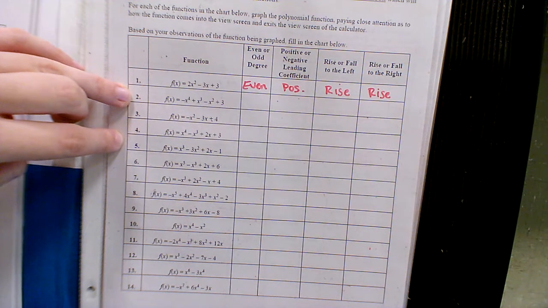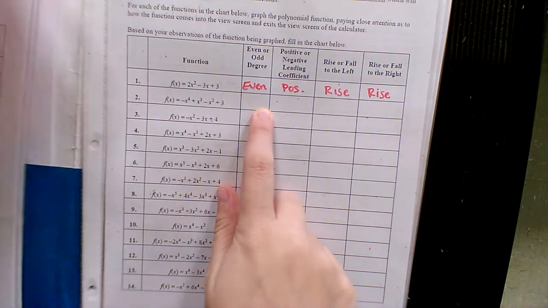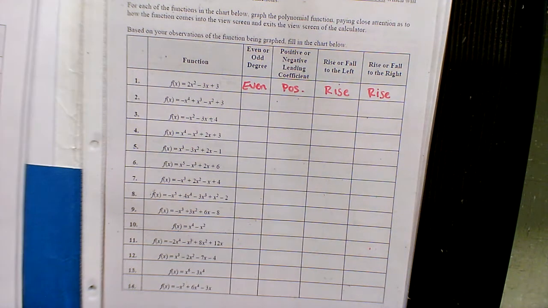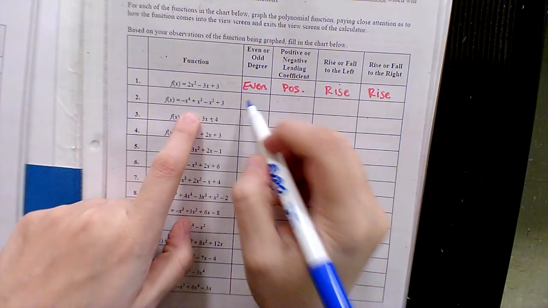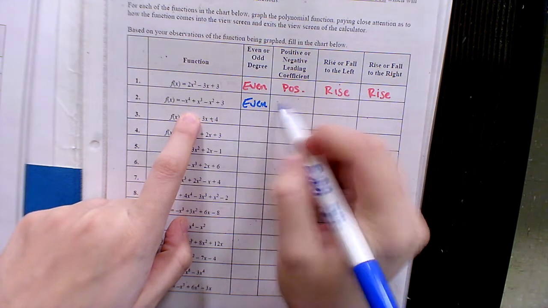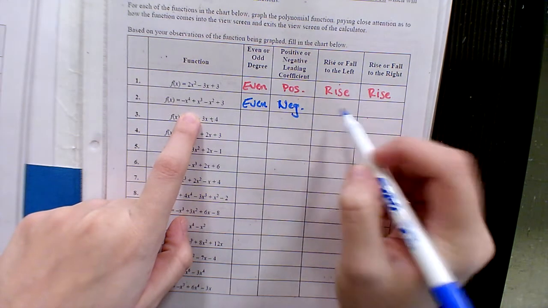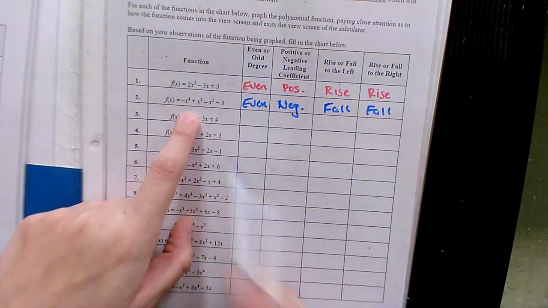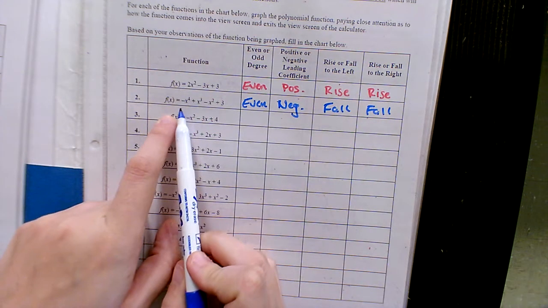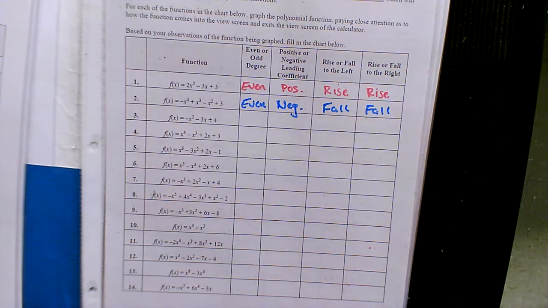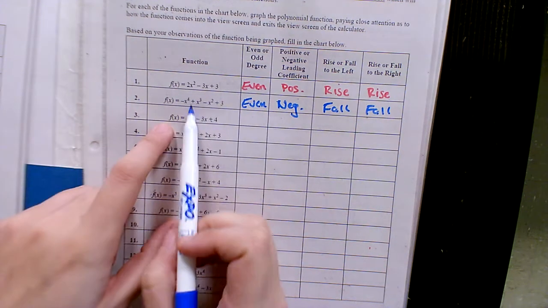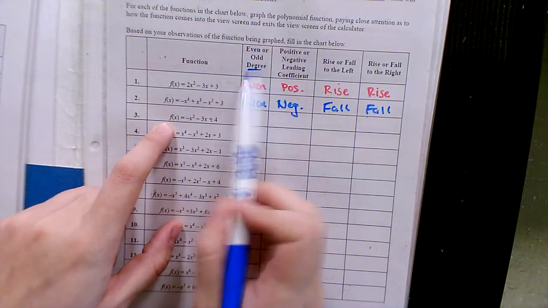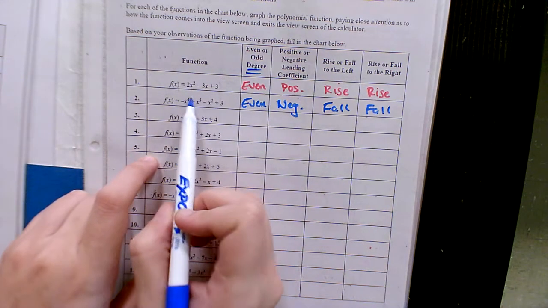Okay. Sarah, can you give me number 2? What did you discover based on your calculator? Even. Negative. Fall. Fall. Okay, so as a refresher, before break, we were taking a look at these standard form equations. No parentheses, all the exponents are in order. The first thing we looked at was the degree, meaning the largest exponent.